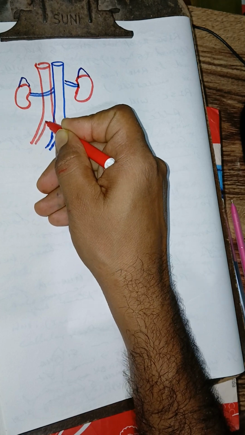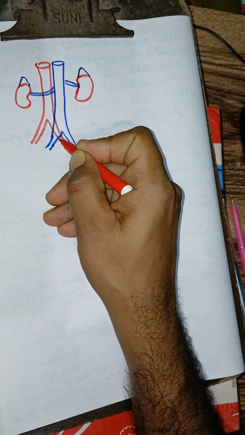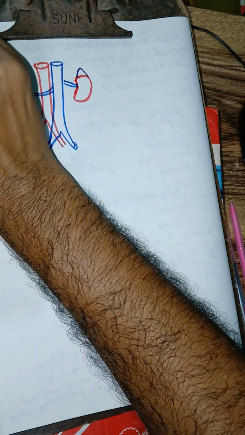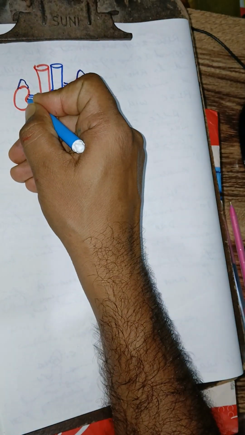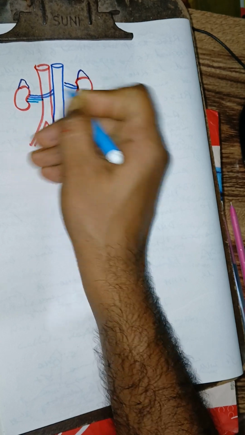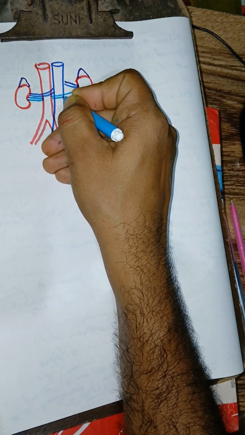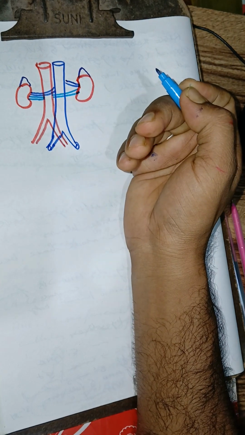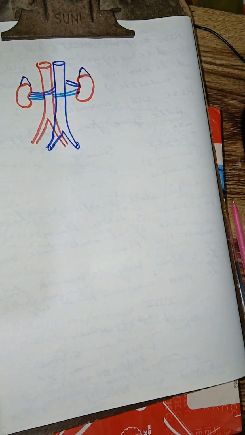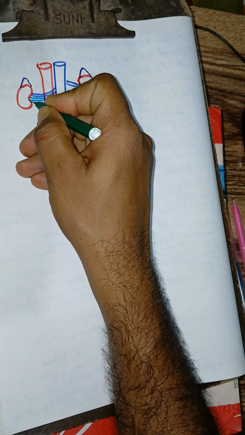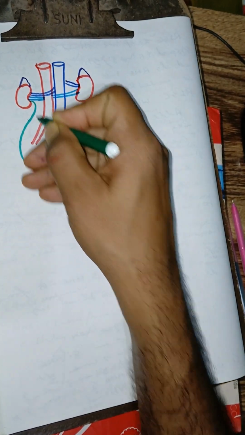Okay, look, this is the vena cava. I draw it here. This is known as the renal vein. The renal vein connects with the vena cava. And look, there is the ureter, and the ureter arises from the kidney.